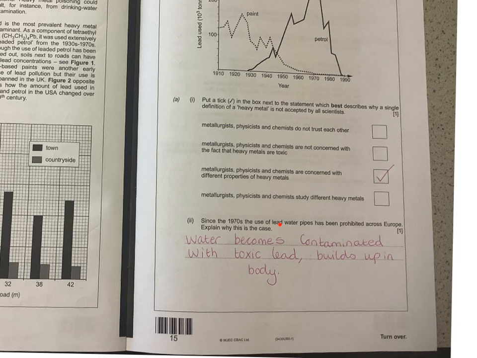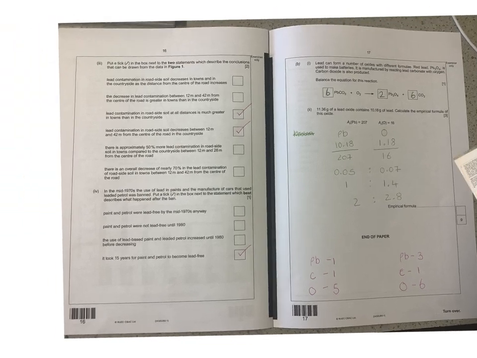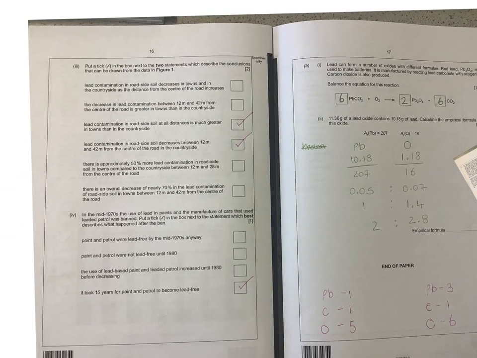Since the 1970s, the use of lead water pipes have been prohibited across Europe. Explain why this is the case. Water becomes contaminated with the toxic lead that is in the pipes, and it builds up in the body. Lead can be really, really toxic and cause quite bad illnesses. Again, a little bit more reading. Don't check what the question was.